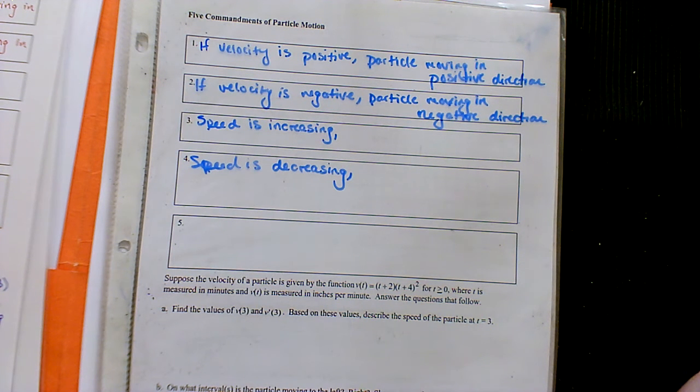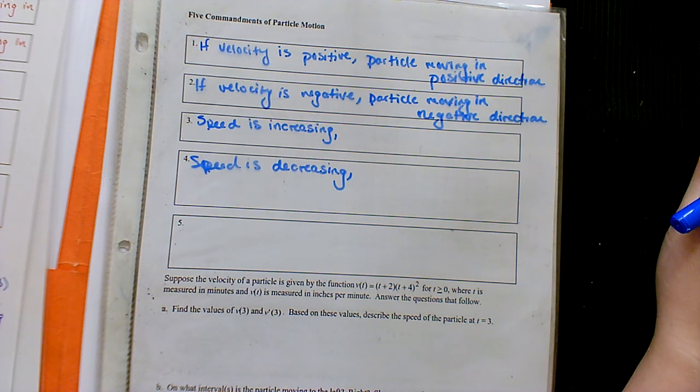Can we relate it to position, velocity, acceleration, any of those three key things with particle motion? Concave up, so that means acceleration is positive, okay? If you accelerate positively, does that mean speed is increasing? Yeah. It could, okay? In our real world scenario, it could mean that.